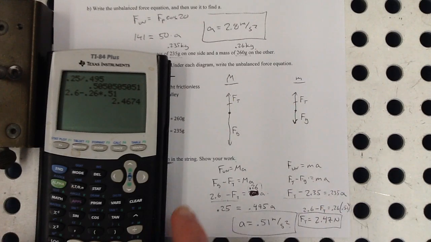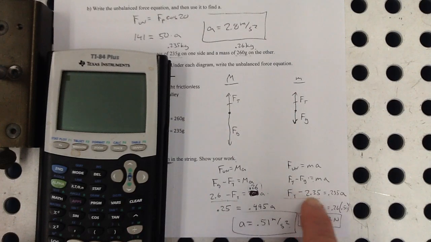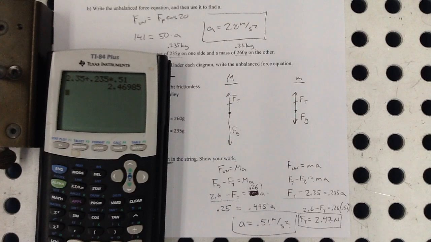I'll go ahead and do that. If I did it in this one, it would have been 2.35 plus 0.235 times the acceleration, and I get 2.47. So whichever one you plug it into, you should get that.